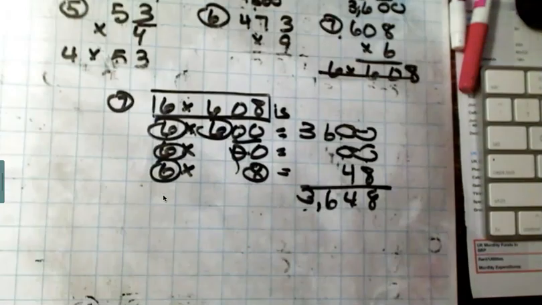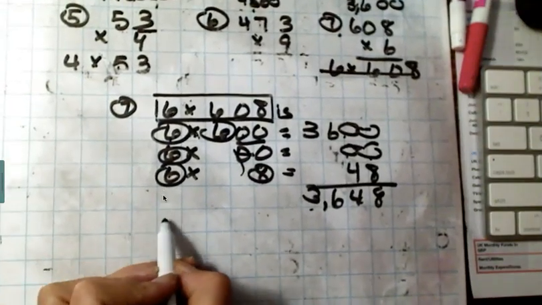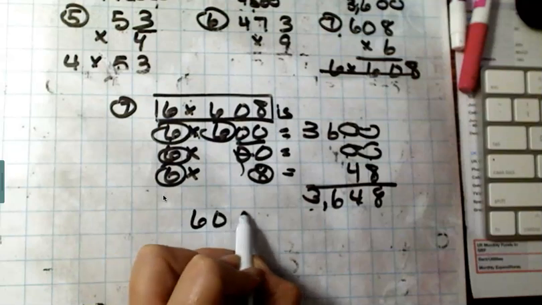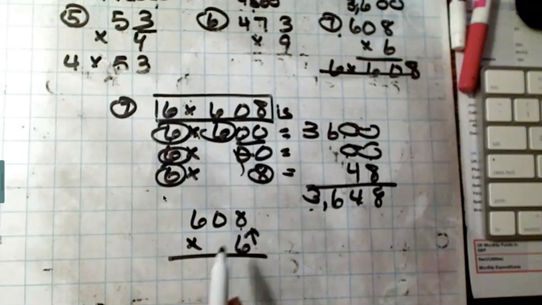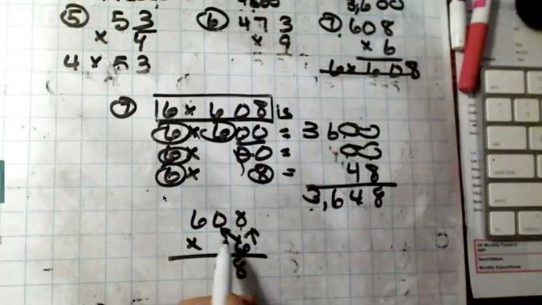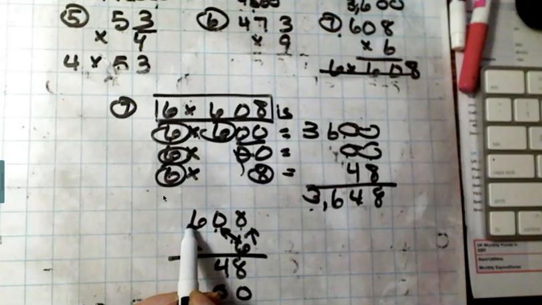Okay. Why do they put it vertically? I'll show you really quickly with this one. They put it vertically because you do your ones first. 6 groups of 8 is 48. Then you do your 10s. 6 groups of your 10s is nothing. But you can't, it isn't 6 times 6, it's 6 times 600.